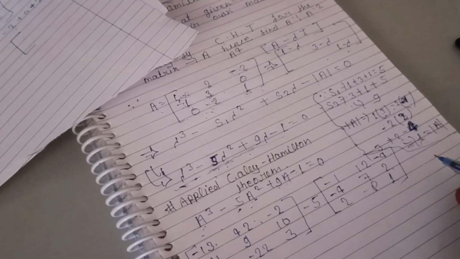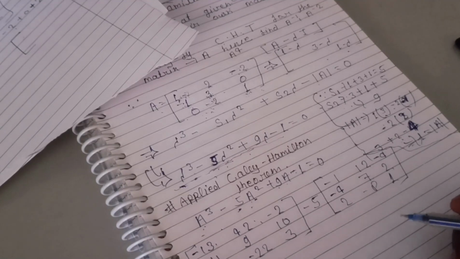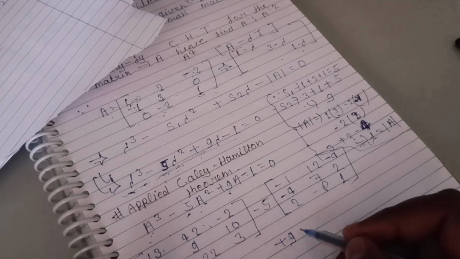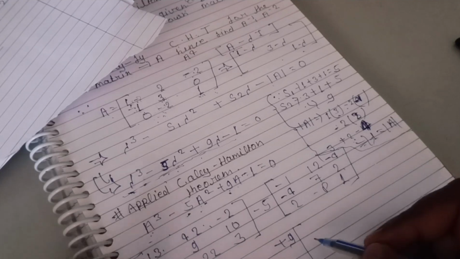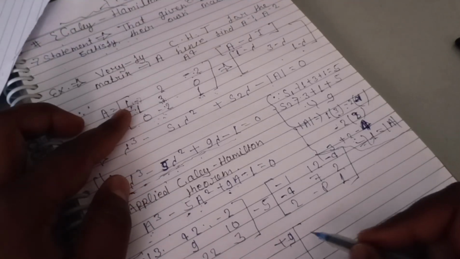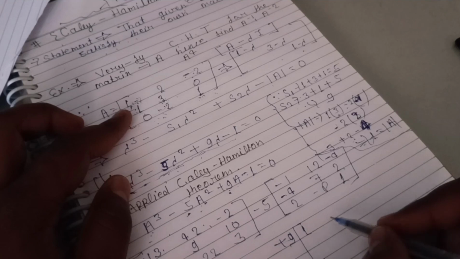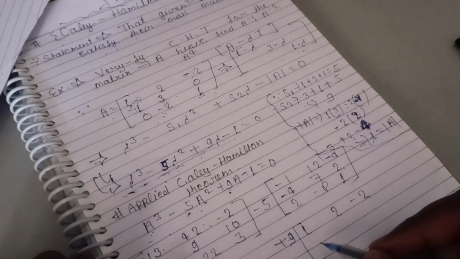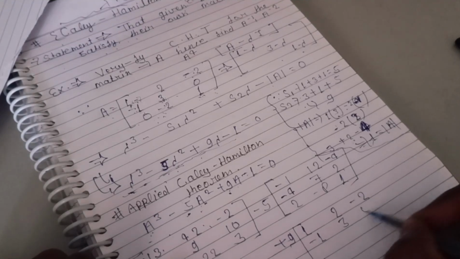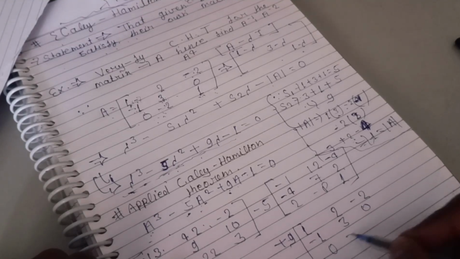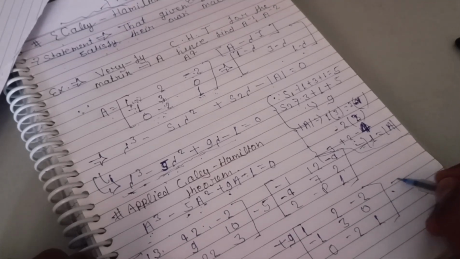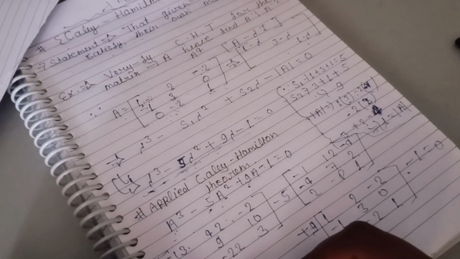Okay, so we have this, and now here is 9A also. So I am doing this here, plus 9 times A, which is this: 1, 2, minus 2, minus 1, 3, 0, 0, minus 2, 1, and over all the equation here is again minus 1 is equal to 0, and we have to solve this.